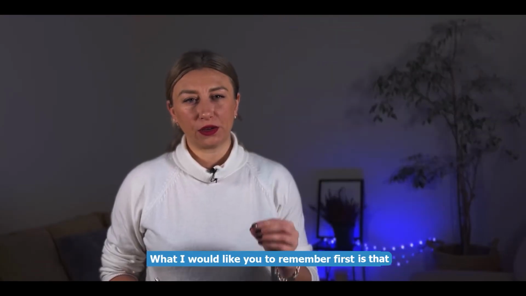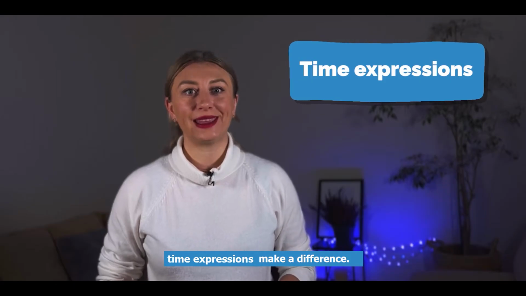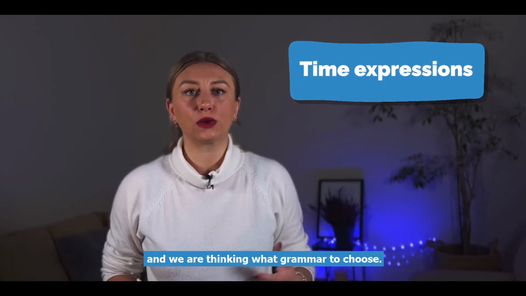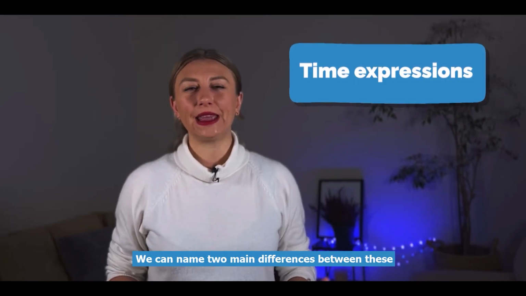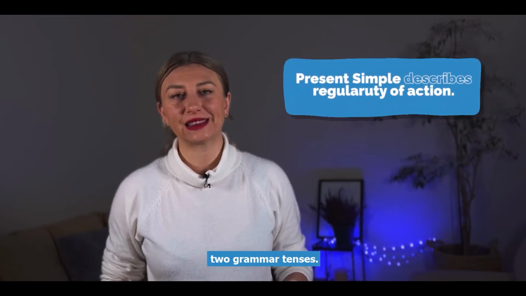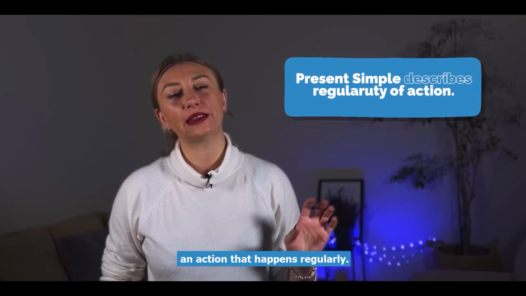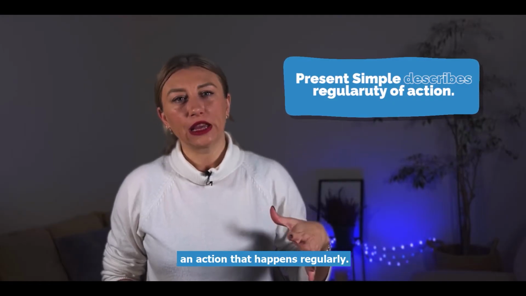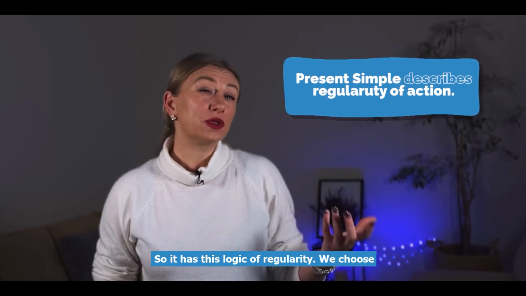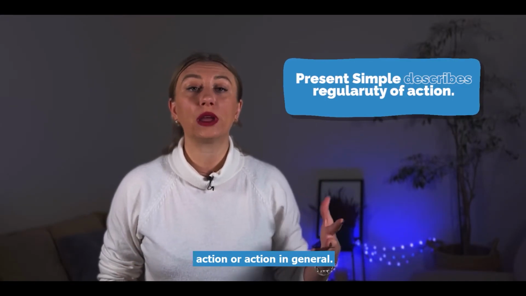What I would like you to remember first is that time expressions make the difference. We pay attention to time expressions and think about what grammar to choose. We can name two main differences between these two tenses. Present simple in general describes an action that happens regularly. So it has this logic of regularity. We choose this tense when we want to speak about a permanent action or an action in general.